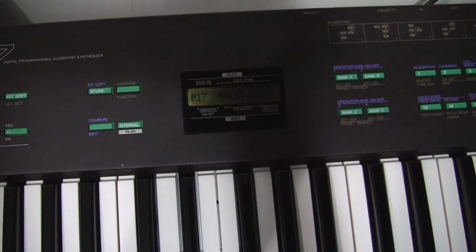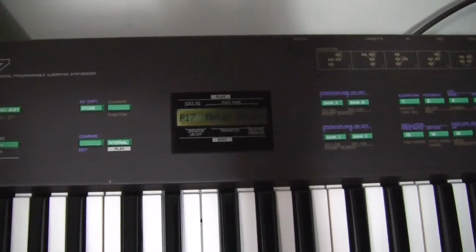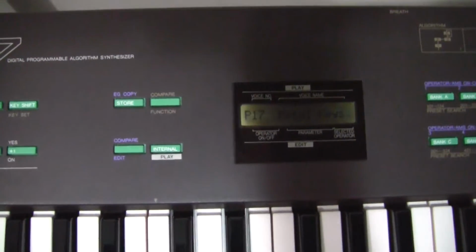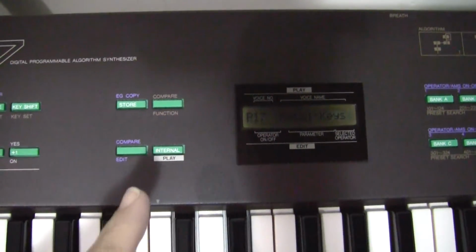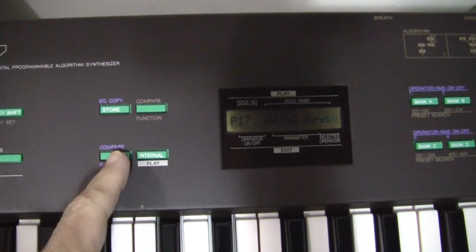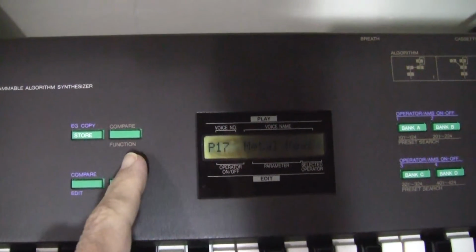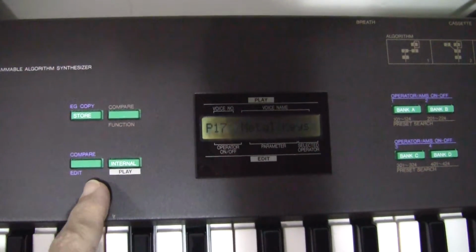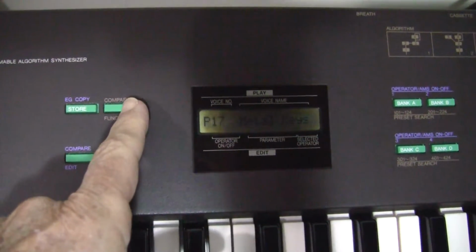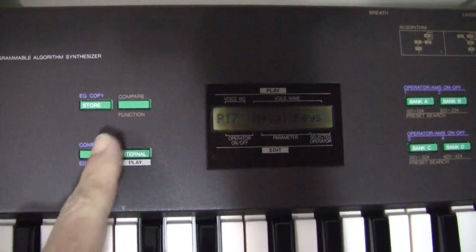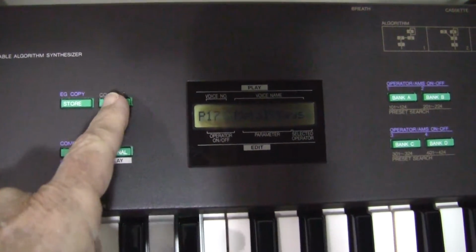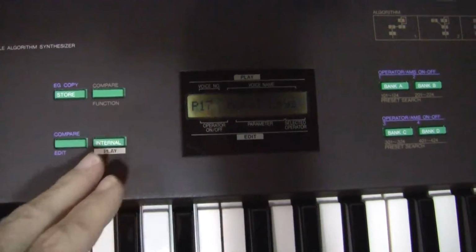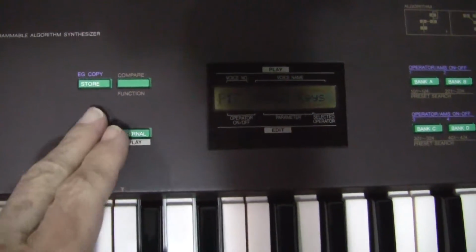Because you have the sound one stage ahead and one stage behind of an adjustment that you're making to try and get it. So to demonstrate this, we are going to first of all focus on how you do it. Notice that in purple here I have compare and edit, and in brown I also have compare and function. So basically I can use the compare from either the function menu or from the edit menu, depending on which parameters I'm editing. Every voice consists of a function menu part, which is the performance parameters, and an edit menu part, which is the voice parameters.